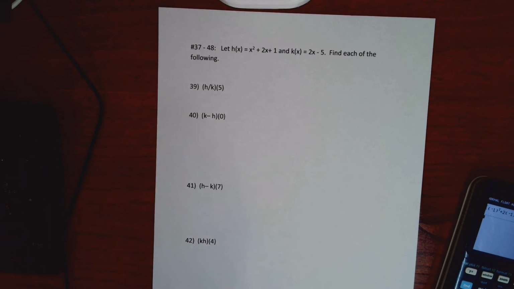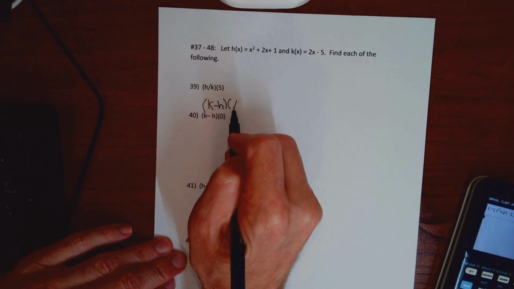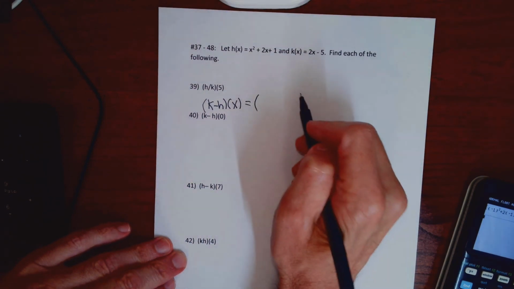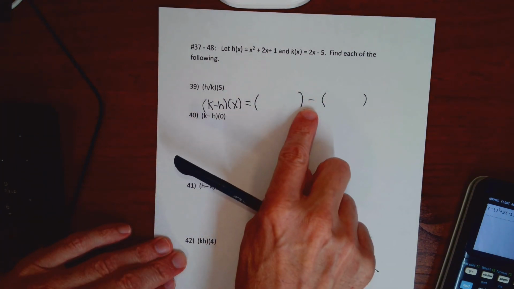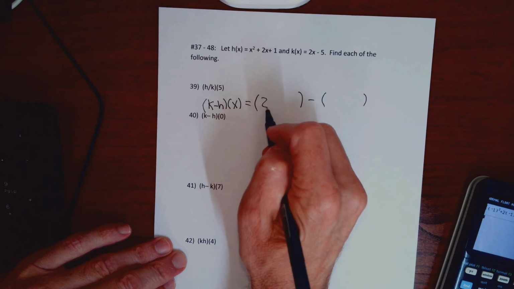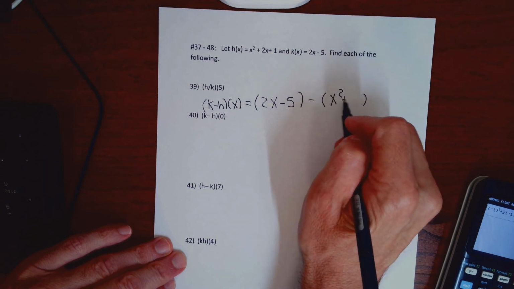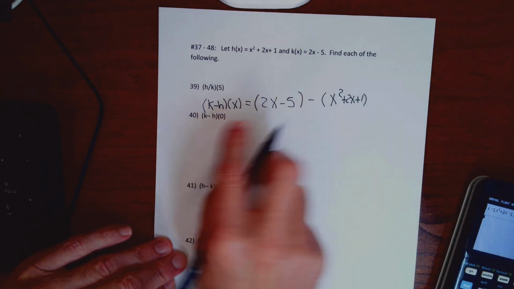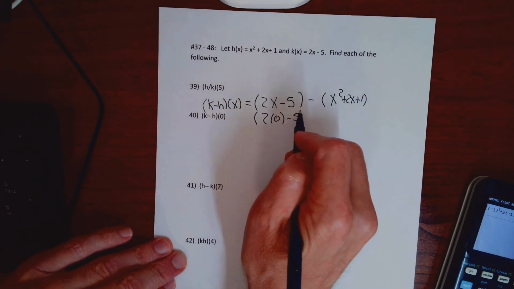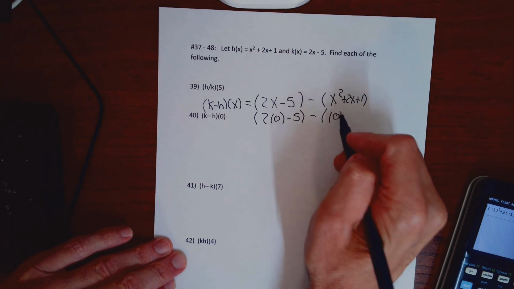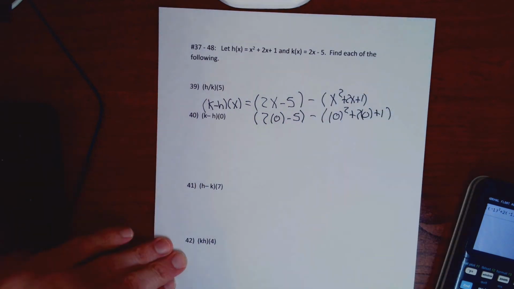So for 40, I'm doing k minus h evaluated at 0. I have to figure out what letters I'm going to change to 0 by finding k minus h of x. K minus h of x will have two parentheses with a minus sign between. The first parenthesis is going to have a 2x minus 5. The second parenthesis, an x squared plus 2x plus 1. Now I can find k minus h of 0, which is going to be 2 times 0 minus 5 minus 0 squared plus 2 times 0 plus 1. This whole thing comes out to minus 6.